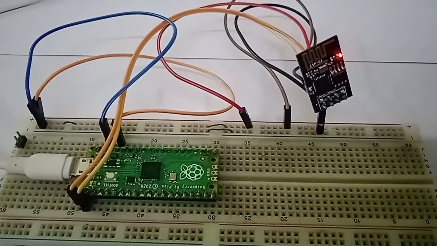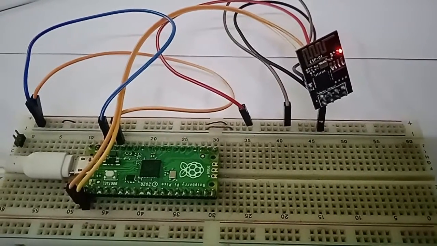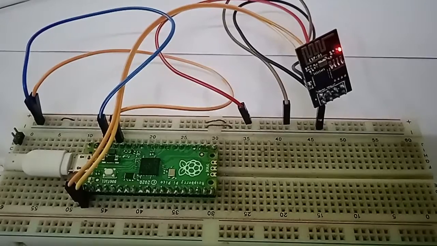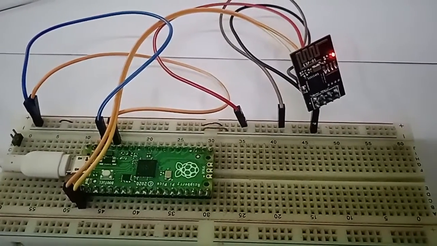I came up with a new project for interfacing the ESP8266 with a Raspberry Pi using MicroPython. Now you can see that the Raspberry Pi is already connected to the ESP8266. Now we go back to the code.